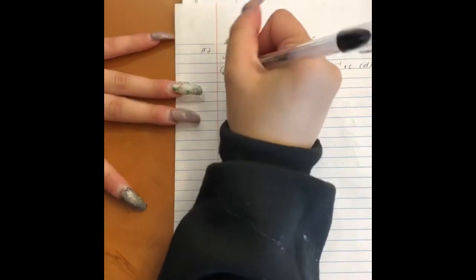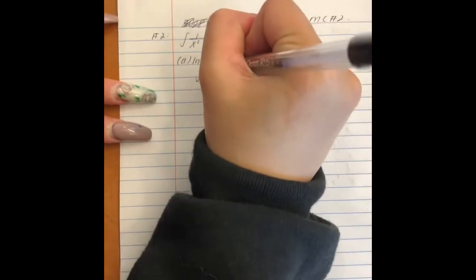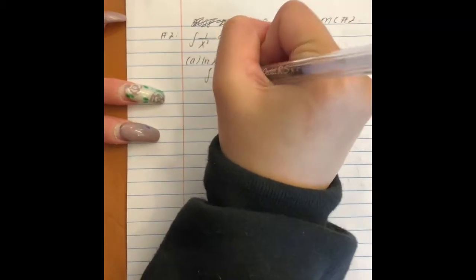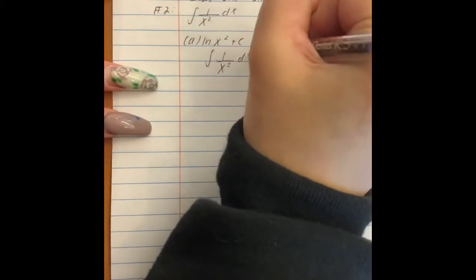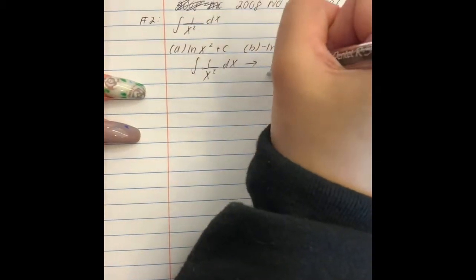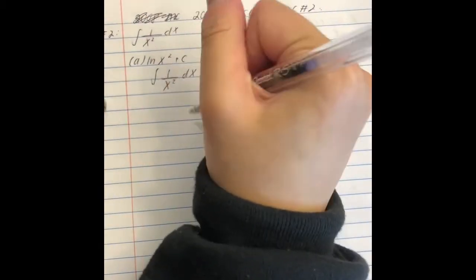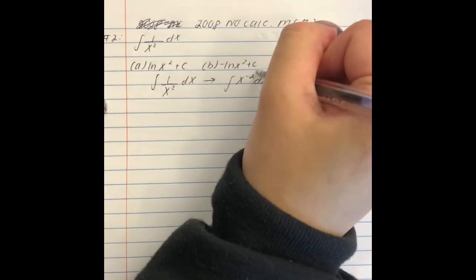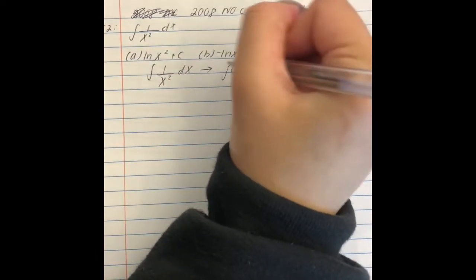So to solve this, you should rewrite the integral of 1 over x squared times dx as the integral of x to the -2 dx. This would make life simpler. Instead of working with fractions, you would just work with a straight term.